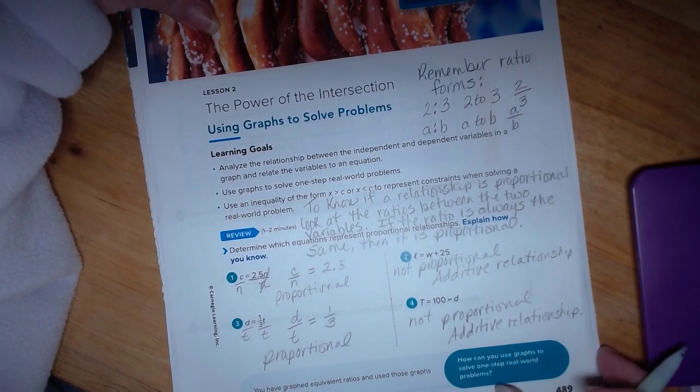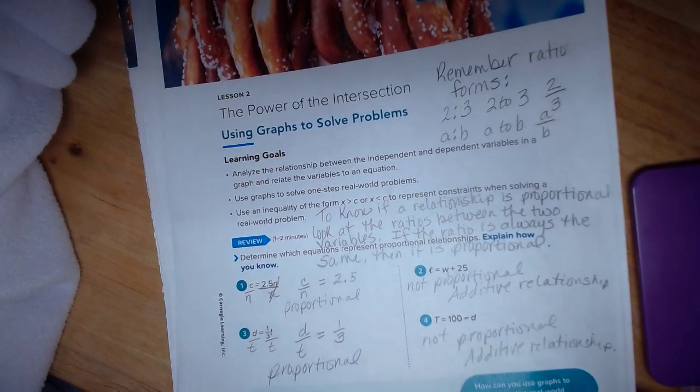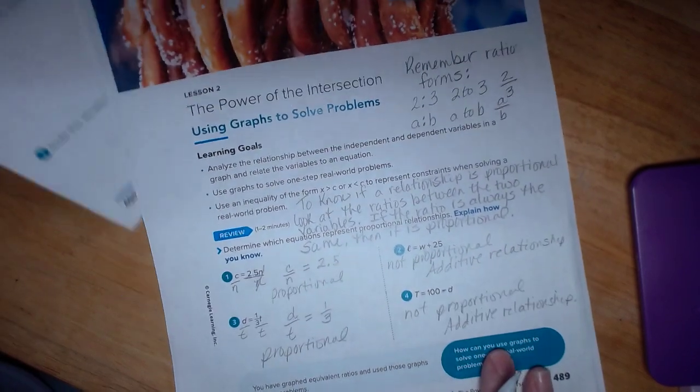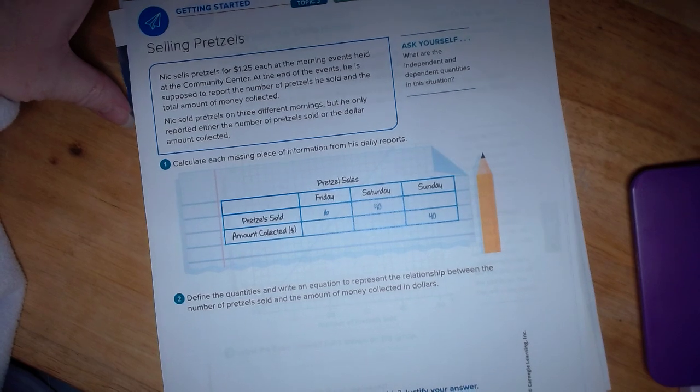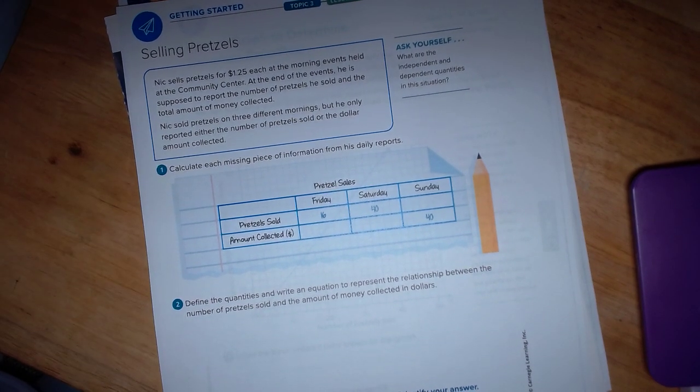Okay, again, if you need to pause and get things written down, please do so. And I'm going to move on. So next, we are up to page 490, the getting started. Nick sells pretzels for $1.25 each at the morning events held at the community center. At the end of the events, he's supposed to report the number of pretzels he sold and the total amount of money collected. Nick sold pretzels on 3 different mornings, but he only reported either the number of pretzels sold or the dollar amount collected. Calculate each missing piece of information from his daily reports.